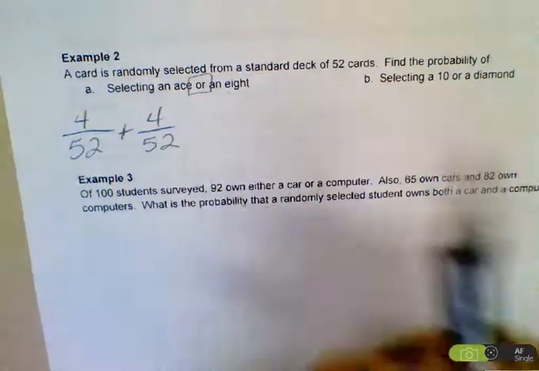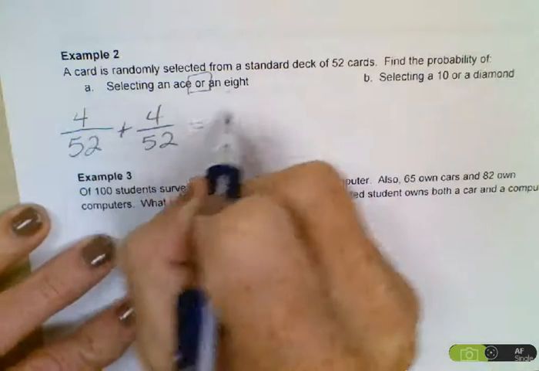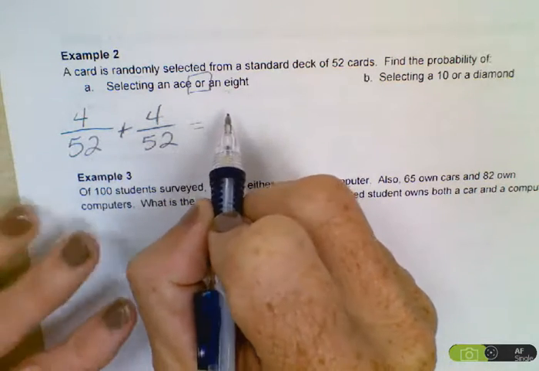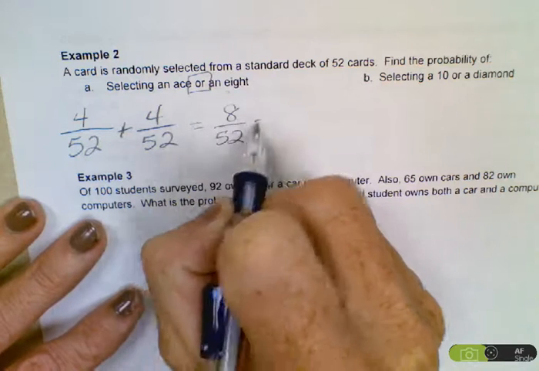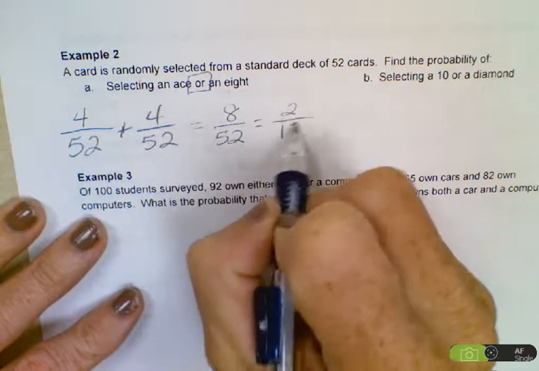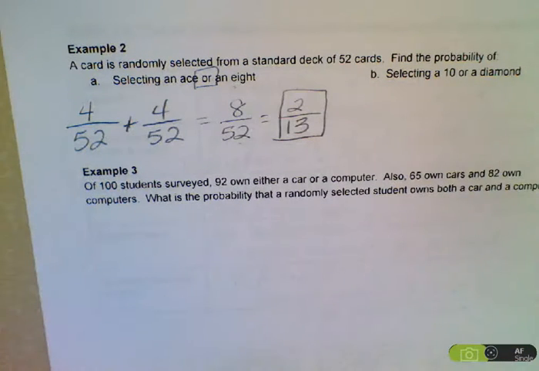If you choose one card, it cannot be an ace and an 8, so we don't need to worry about that. We're just going to add those totals together. We don't have any overlap. Something's an 8 or it's an ace. So we would have 8 over 52. That can be reduced, and 4 goes into both of those, so you would have 2 over 13. So 2 out of 13 times you would choose an ace or an 8.